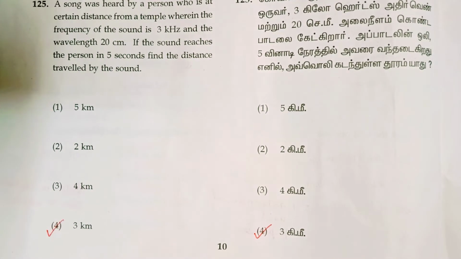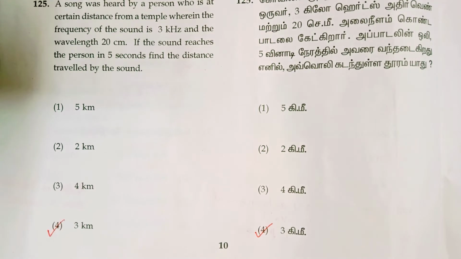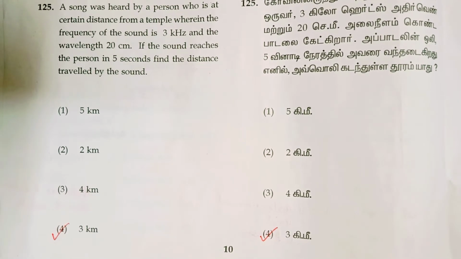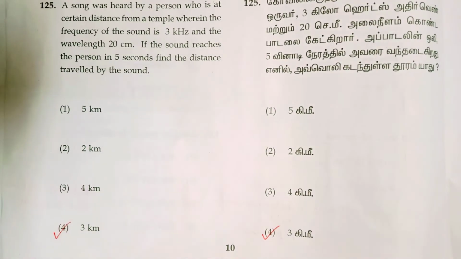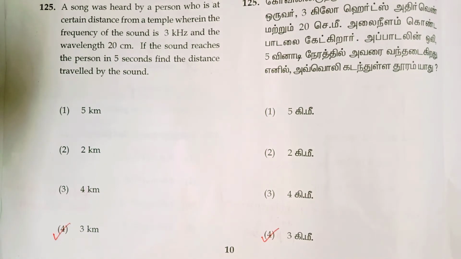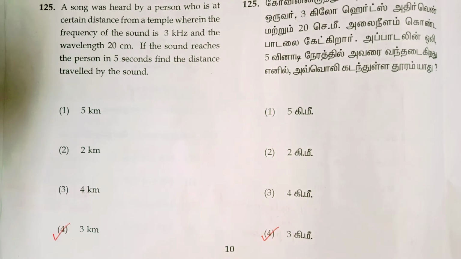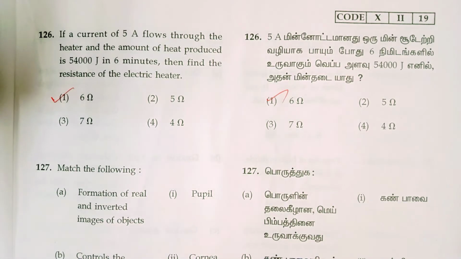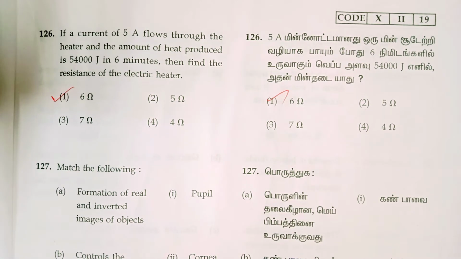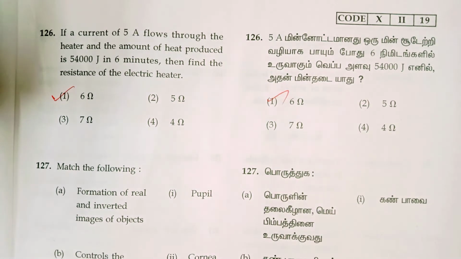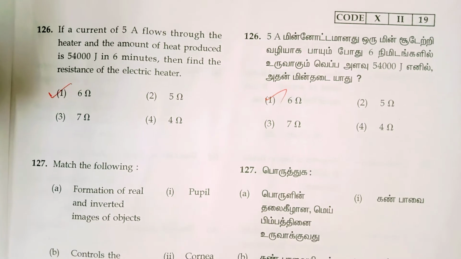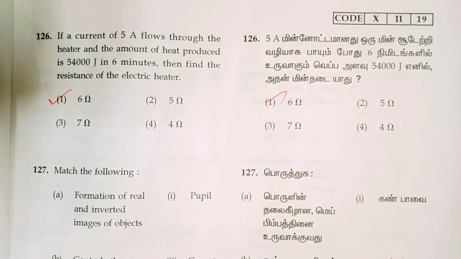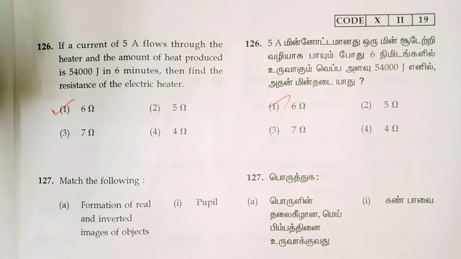A song was heard by a person who is at a certain distance from a temple, where the frequency of the sound is 3 Hz and the wavelength is 20 cm. If the sound reaches the person in 5 seconds, find the distance traveled by the sound: 3 km. If a current of 5 ampere flows through a heater and the heater produces 54,000 joule in 6 minutes, then the resistance of the electric heater is 6 ohm.